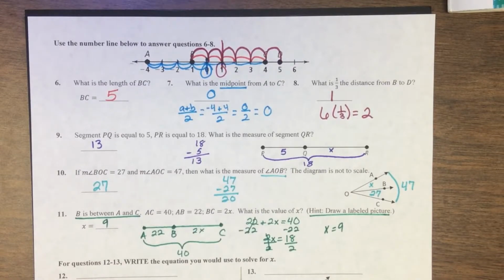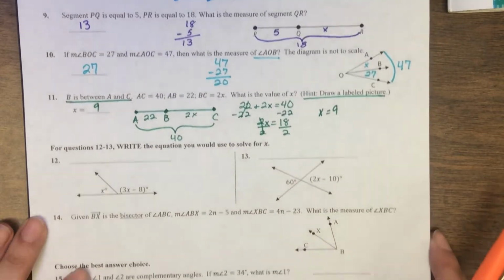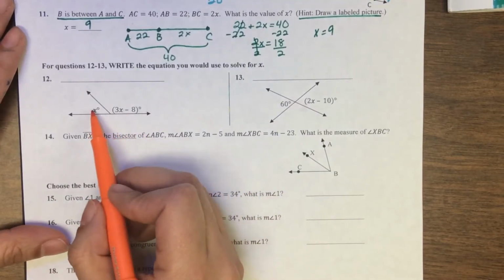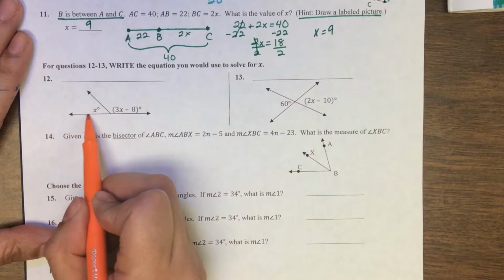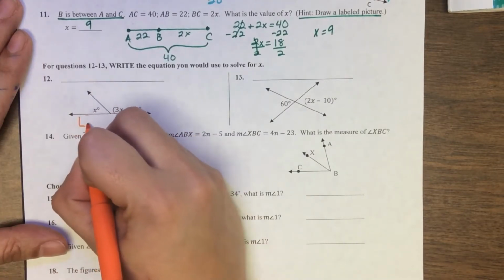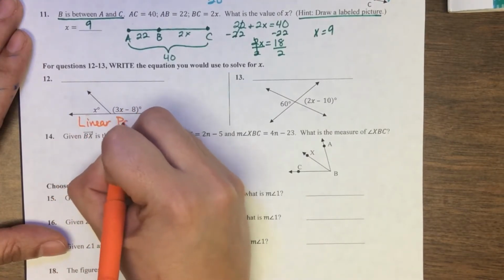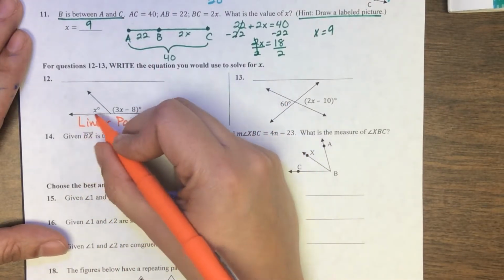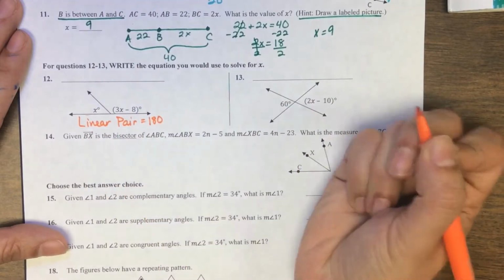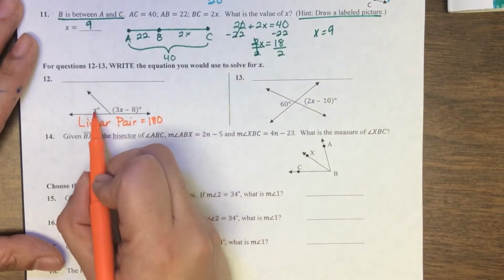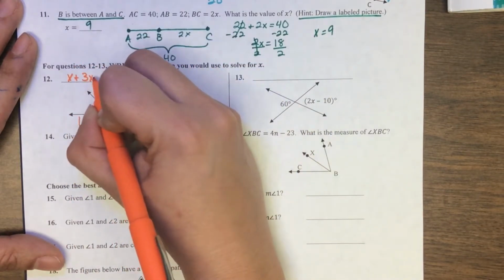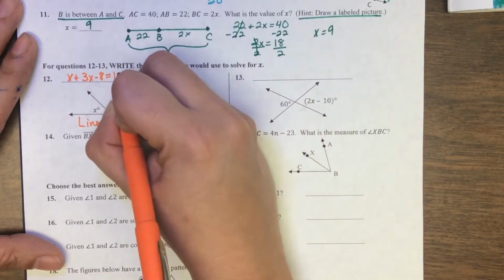Okay, so for the next one, 12 and 13 actually, we just want to write the equation, okay? So here we have two angles that are adjacent and they make a straight line. So these are known as a linear pair. Make sure you remember that because that is on your vocab test. And a linear pair, because they make a straight line, are supplementary, so they equal 180. So what am I going to put between these two? X plus 3x minus 8 will equal 180.